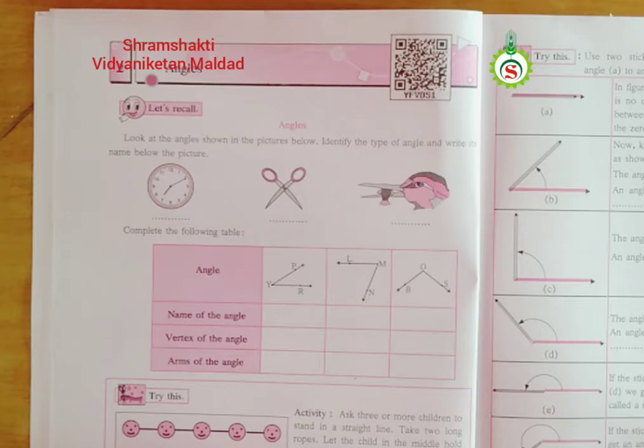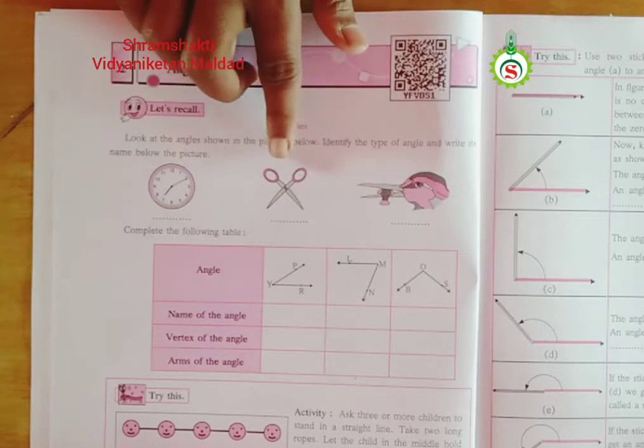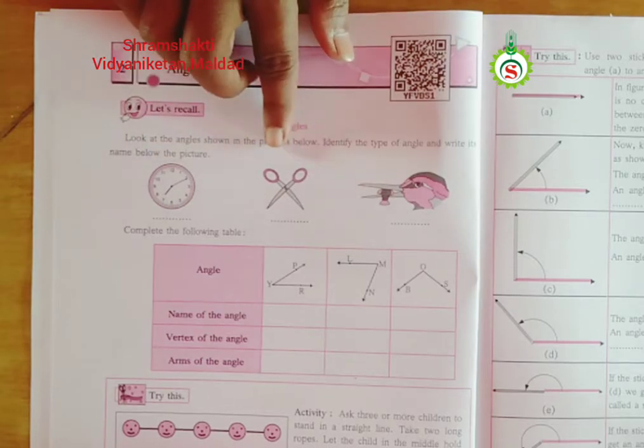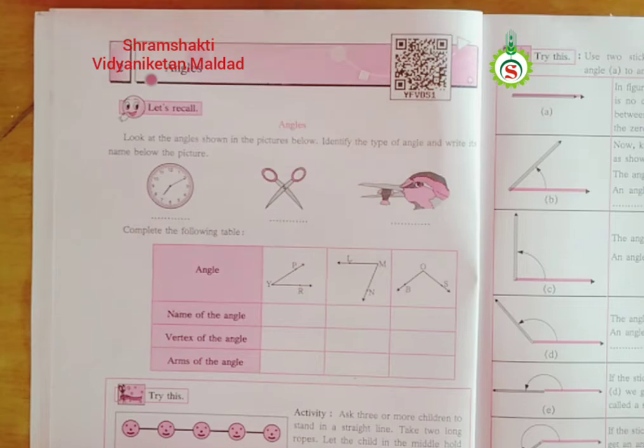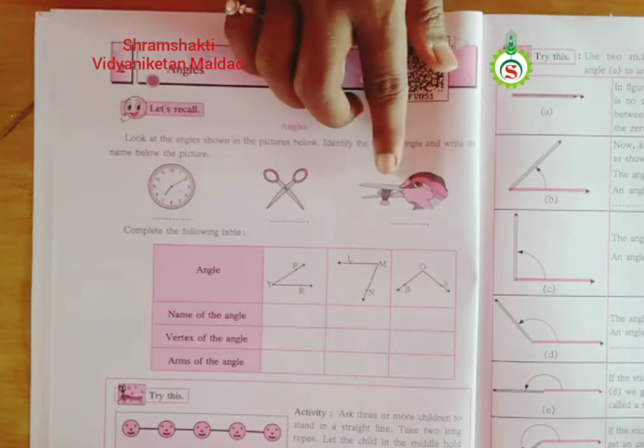Now see the next picture, which is of a scissor. Measure it by using the protractor. This is 90 degrees, so which type of angle is it? This is a right angle. And the last picture is of a bird. You have to measure the angle of the bird's beak.